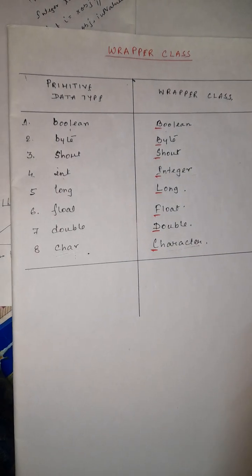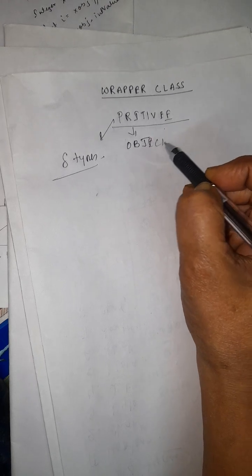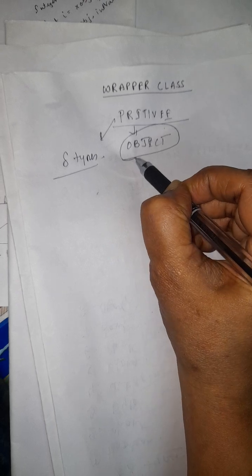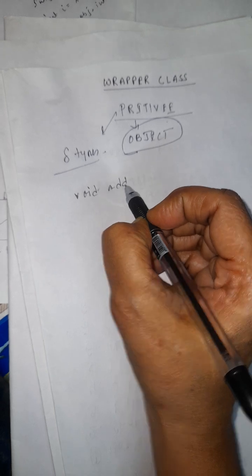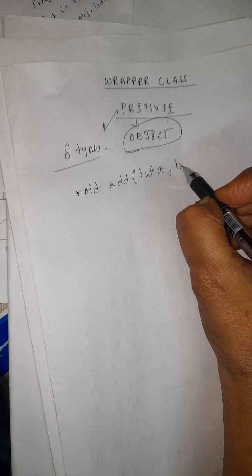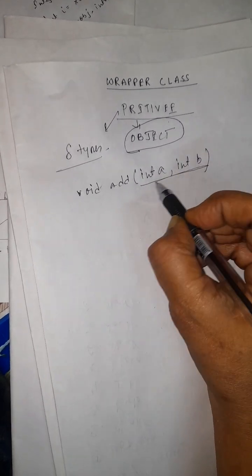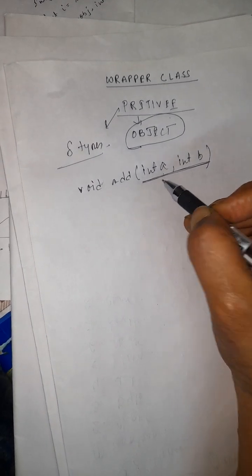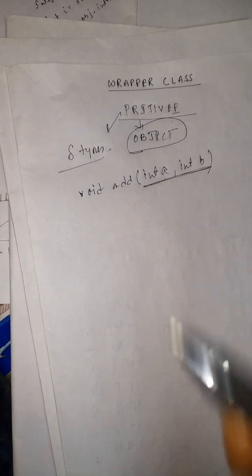Now, what is the wrapper class? Wrapper class is used to convert the primitive data type to the object. So, what is the utility of converting the primitive data type to an object? If you want to pass to any function, maybe my function is add. Normally, in Java, the passing value is always a call by value. Clear? If you want to pass a reference of the primitive data type, at that time we have to convert this primitive data type to the object. So how to do it? Using the wrapper class.